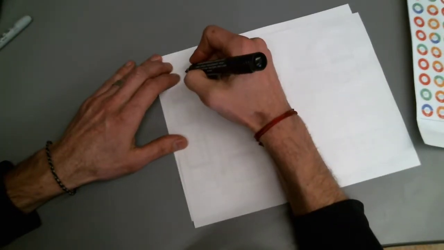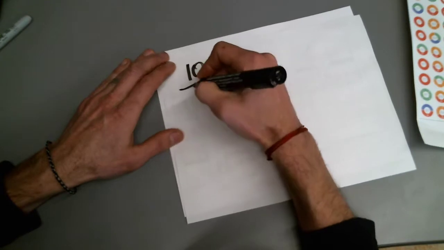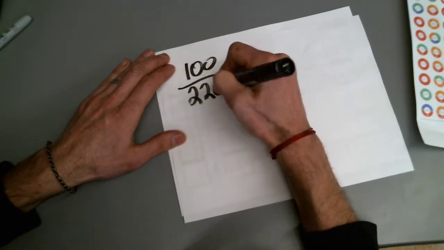So let's shift up a little bit. All I'm going to do is I'm going to put a number down. There we go. So the number is going to be 100 over 220.